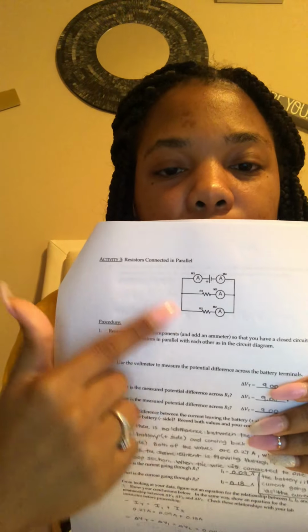And so yeah, that was my resistance as a whole. And then for resistors connected in parallel, I had to rearrange it and do it like this. For this one, it was basically the opposite of what it was in series. As far as the voltages, I got the same thing instead of the currents being the same. So for all my voltages, it was 9.